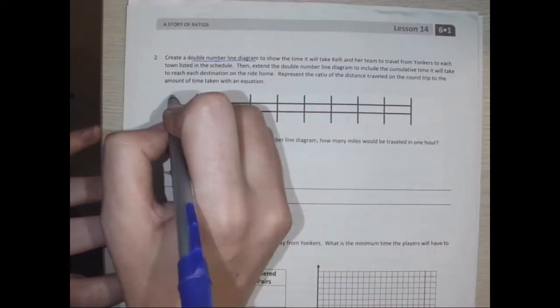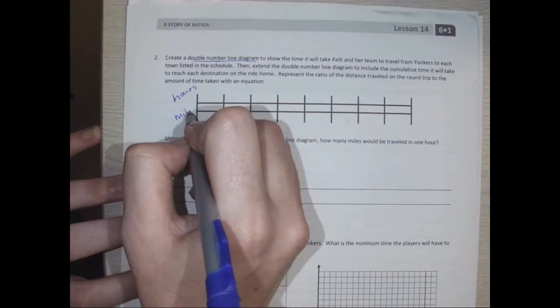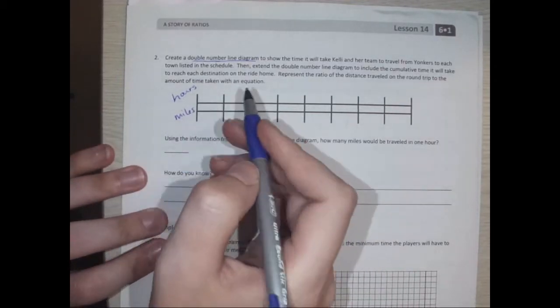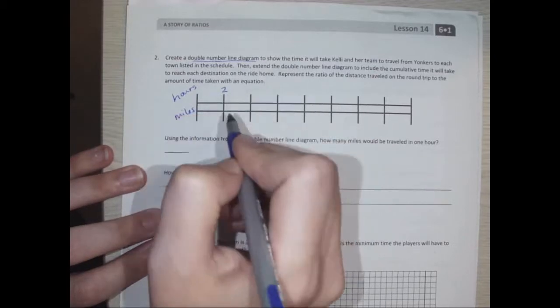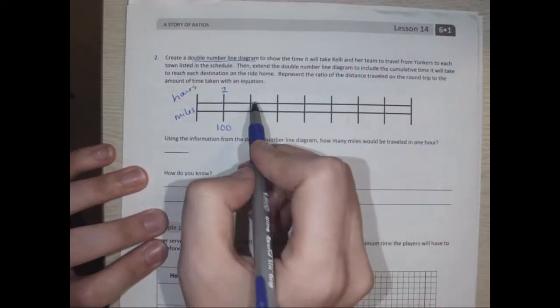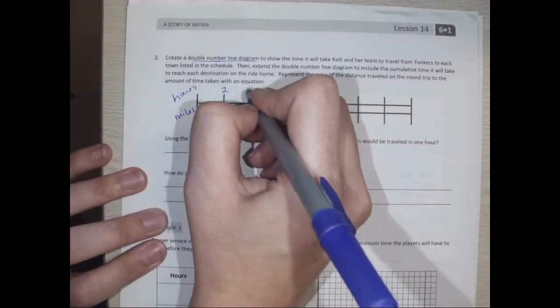So if this is hours and this is miles, what do I start with? Hours you start with 2. And miles? 100. Yeah. I'm going to do the same thing, right? Count by 2s on top and hundreds on the bottom. So go ahead and fill in your diagram.